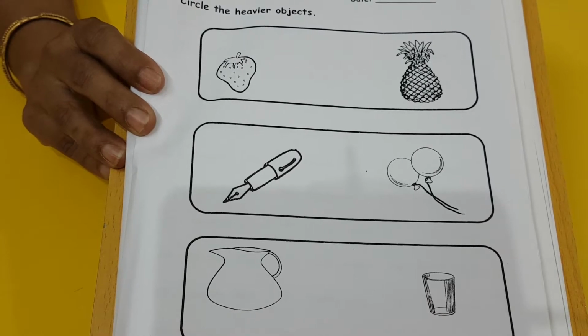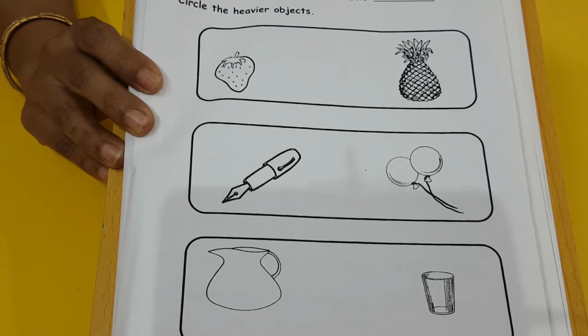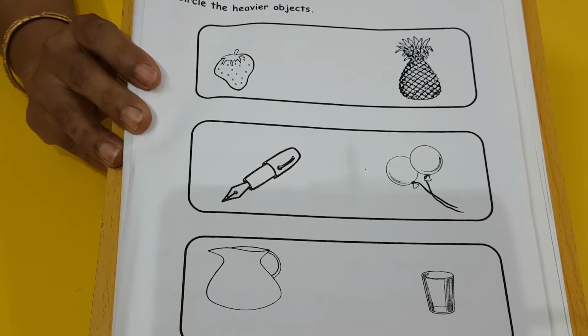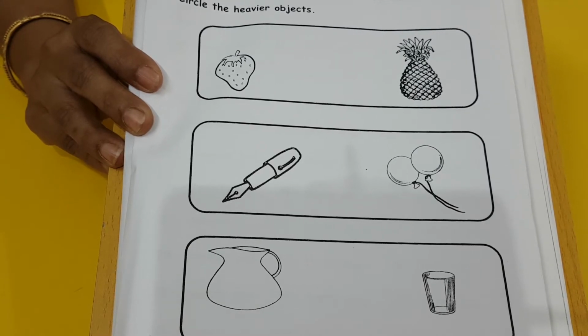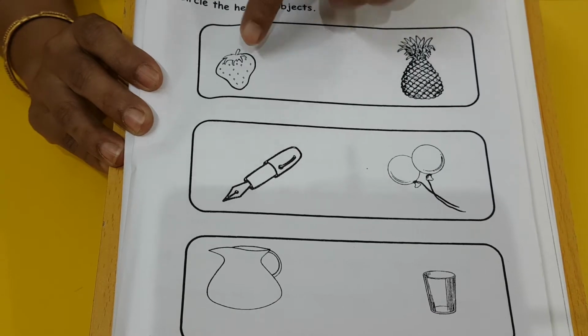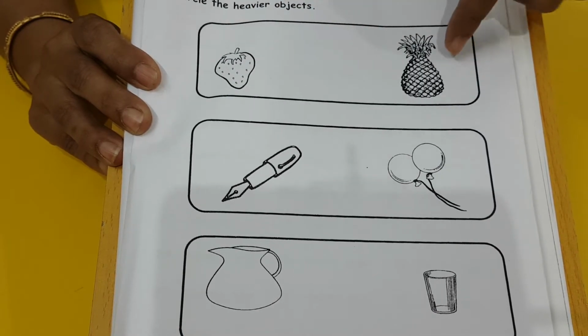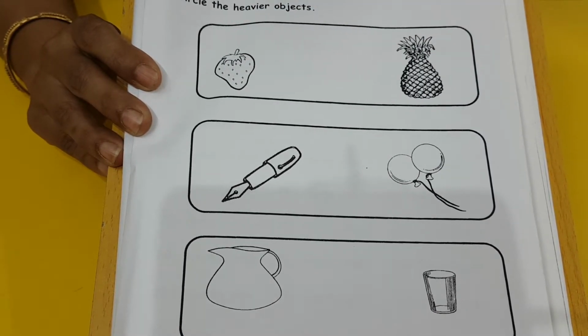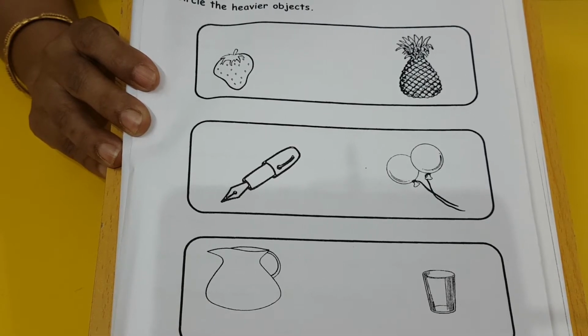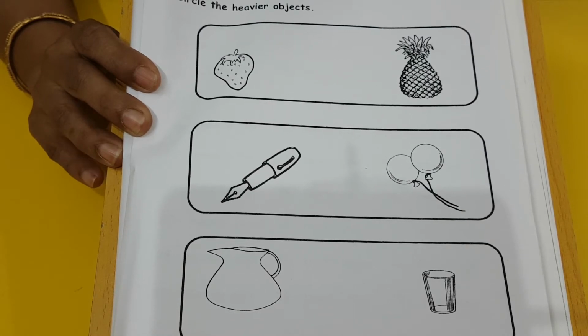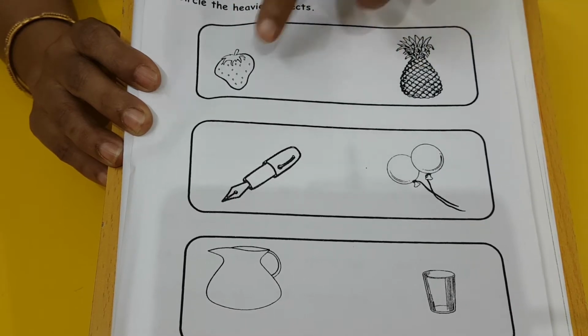Next is the page number 34, where you have to identify which is the heavier. Okay? Let's say there are two fruits. One is a strawberry and the other is a pineapple. You've seen the pineapple, how big it is? And have you seen the strawberry, how small it is? So, looking at the size also, sometimes you can say which one is heavier. Can you tell me among these two which is heavier?